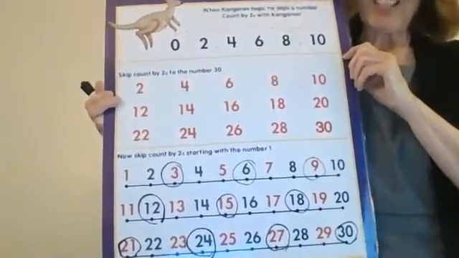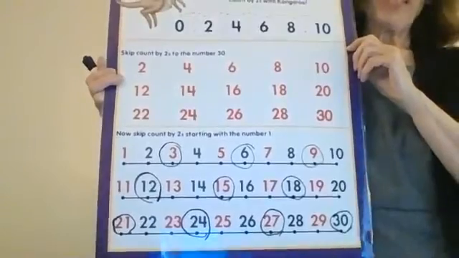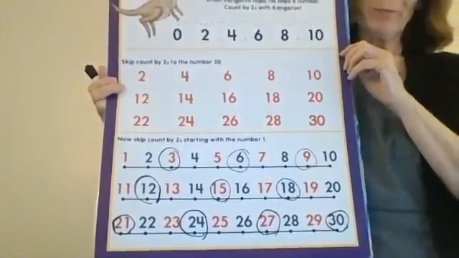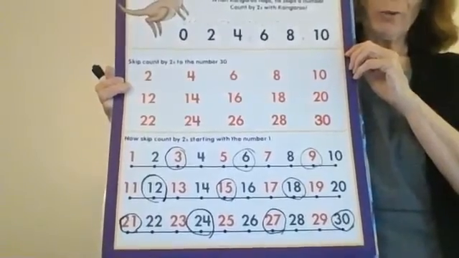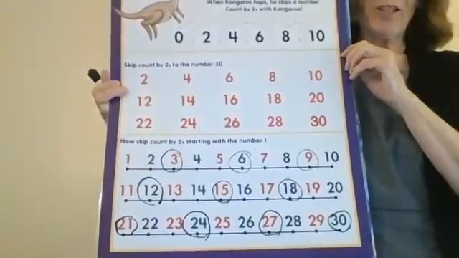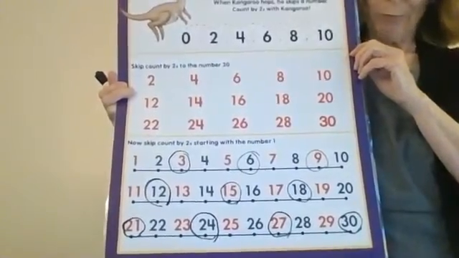Okay, so make your parents proud. Study these numbers, learn your threes, and then put them with the collection of the other multiplication tables that you know.